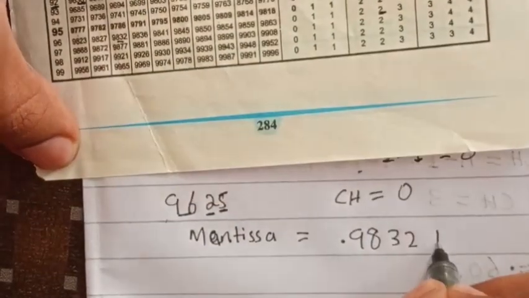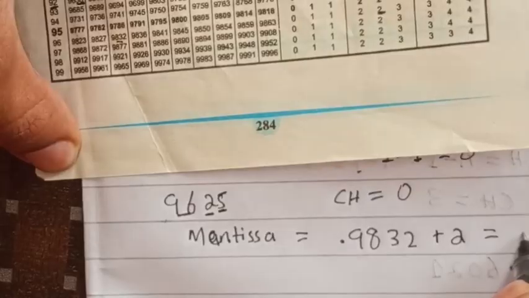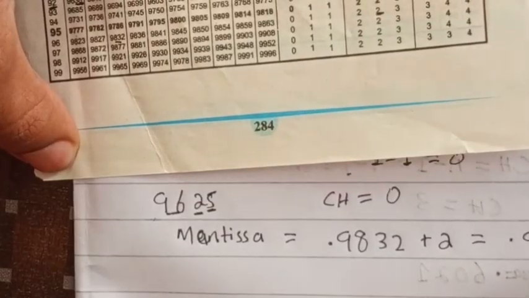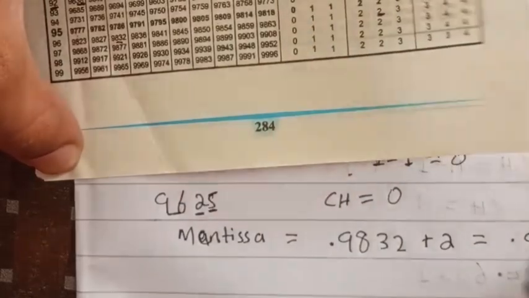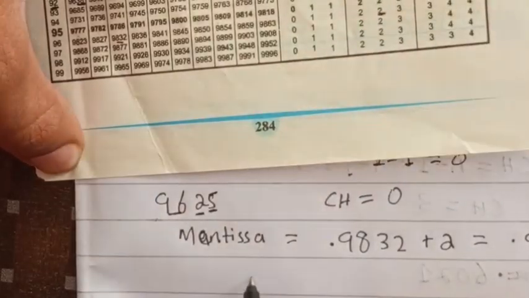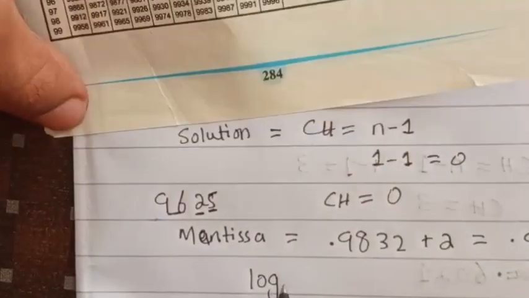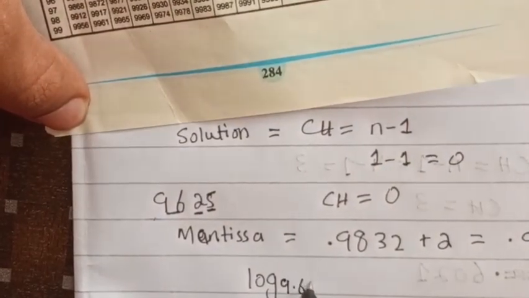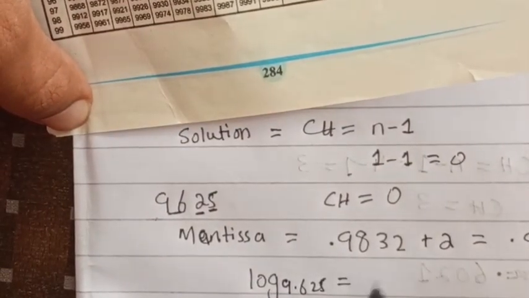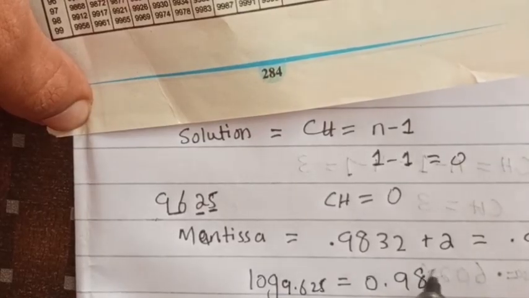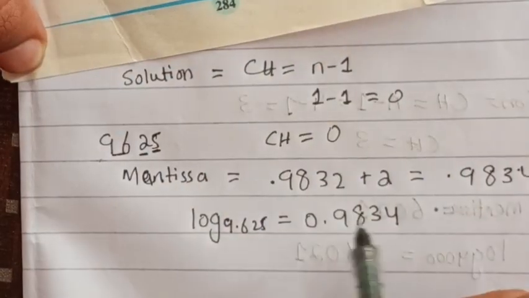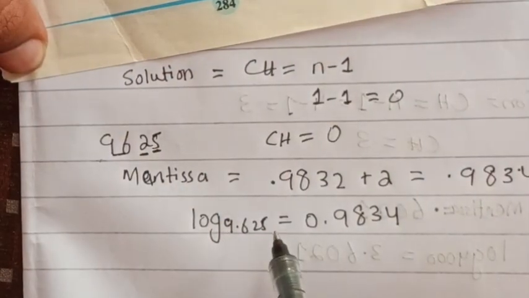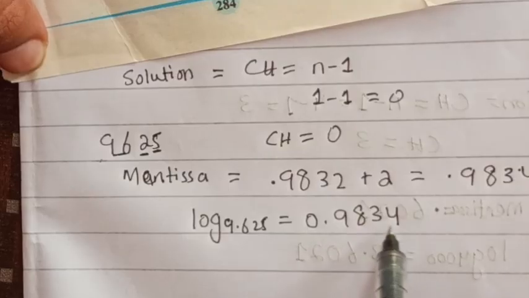So 2 plus 2: 0.9832 plus 2 gives 4. So my mantissa is 0.9834. In logarithmic form, the log of 9.625 is equal to 0.9834. So that is the accurate answer.